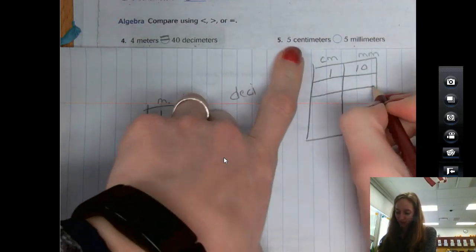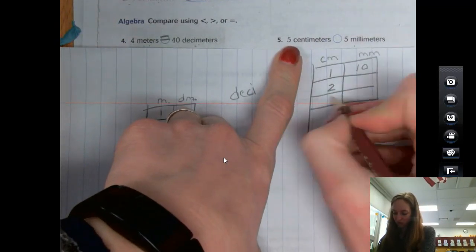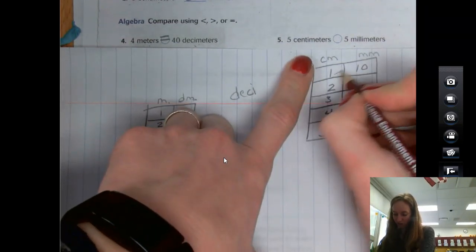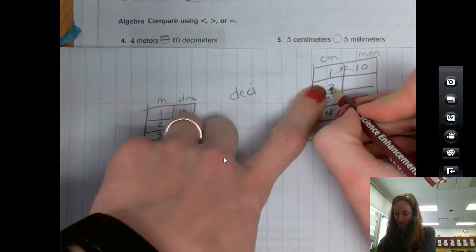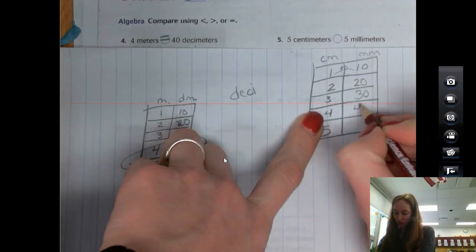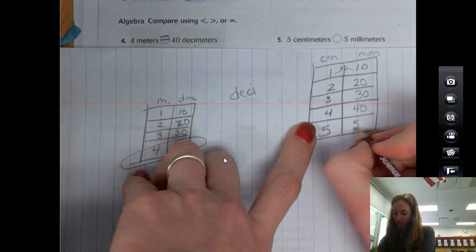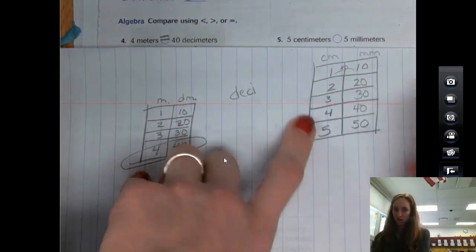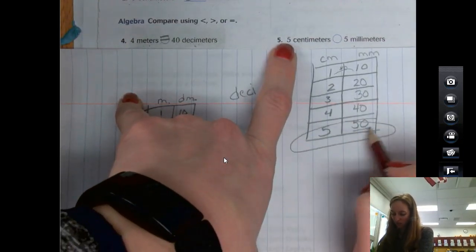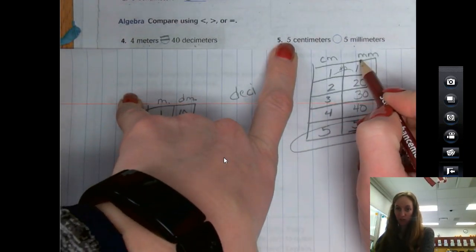Okay, I need to go clear down to 5. 2, 3, 4, 5. Okay, what did I do from here to here? I did times 10. So 2 times 10 is 20. 3 times 10 is 30. 4 times 10 is 40. 5 times 10 is 50. Okay, so 5 centimeters equals 50 millimeters.